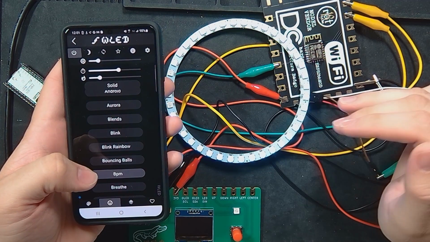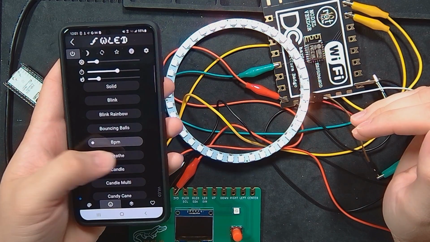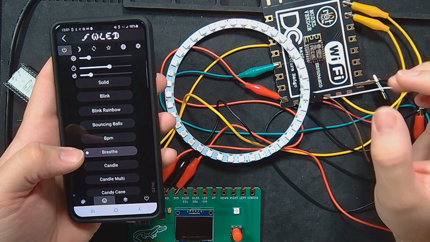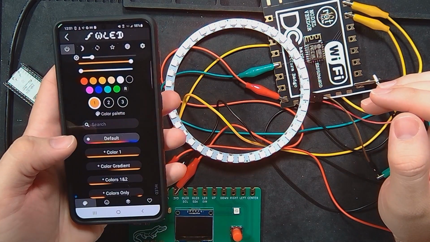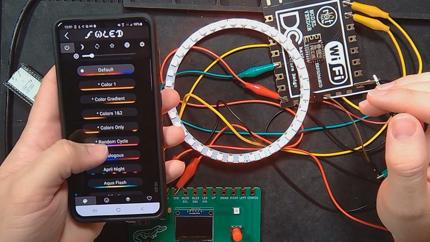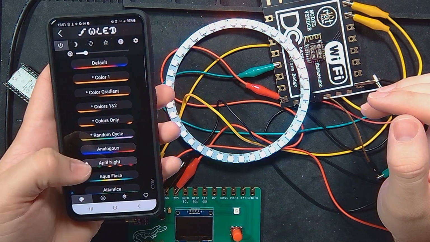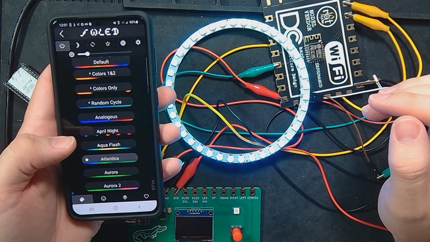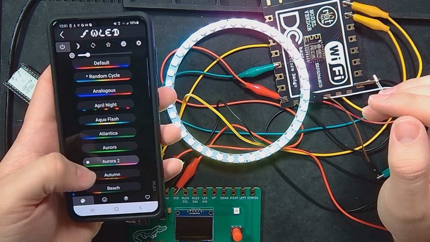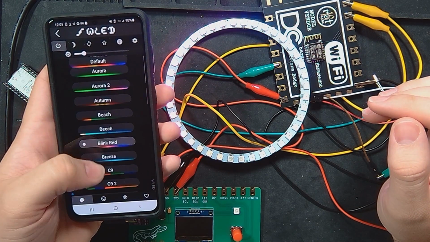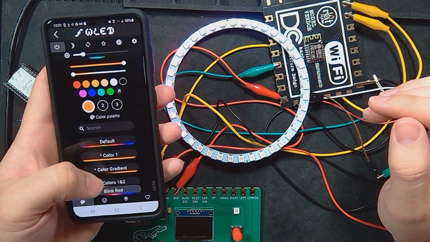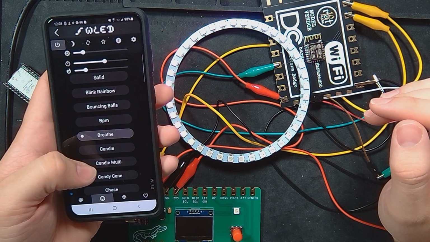So you have the BPM, kind of let it breathe. And from here, this is where you can select different palettes to show different colors. I like a lot of the blue and green and pink. But anyway, once you get one of those, you can keep going through all the different effects.